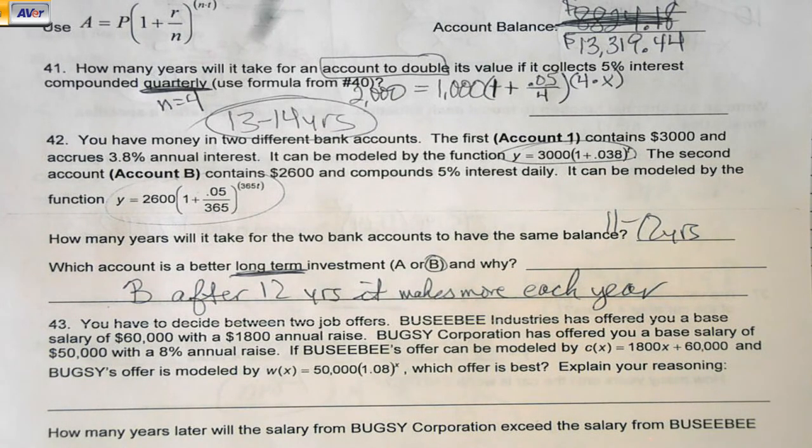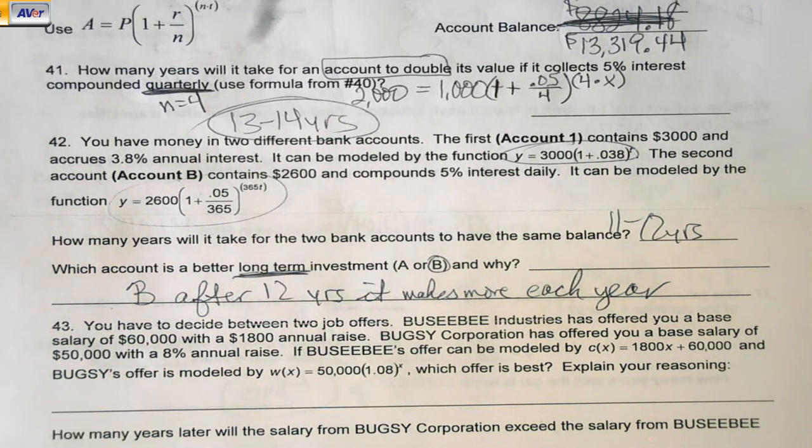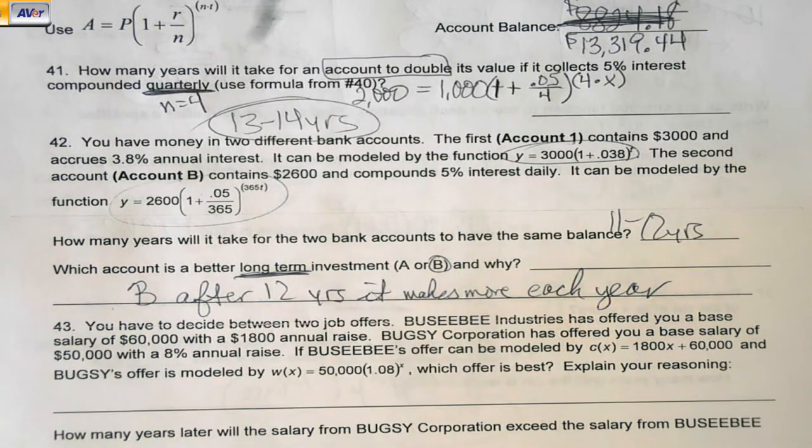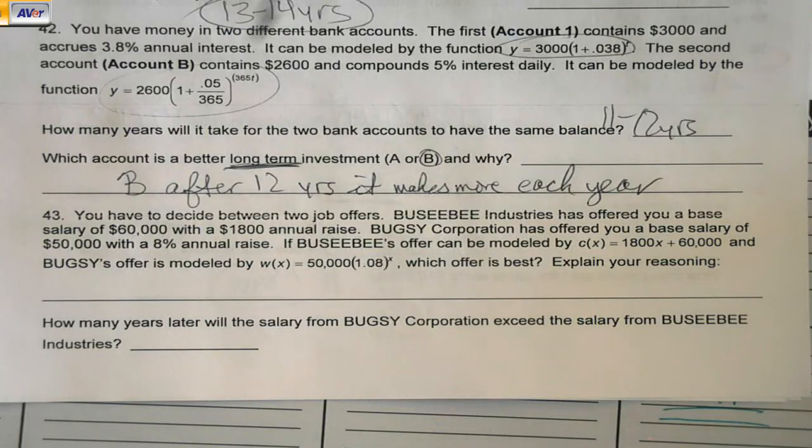Again, you can't just do it because this was 60,000 at the start. No, that doesn't tell me. Or this was 3,000 at the start. Again, we're looking at an investment. We're looking longer term. One last story problem. Kind of running down the same format as 42 did here. We've got to decide between two job offers.